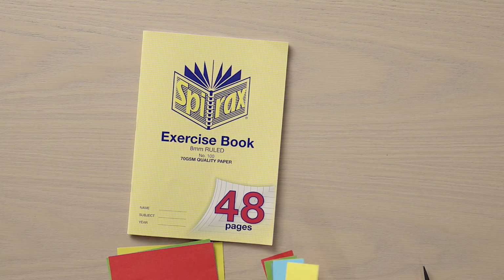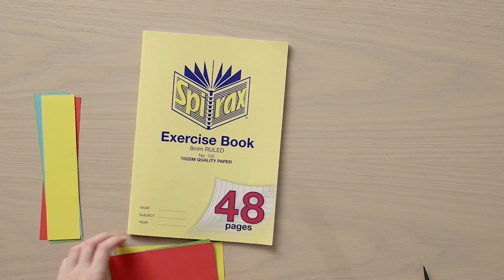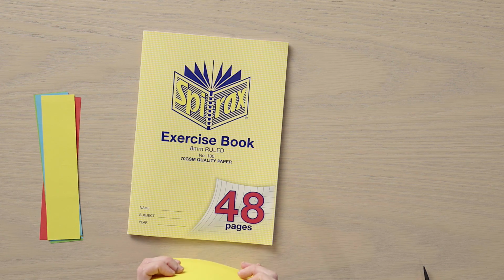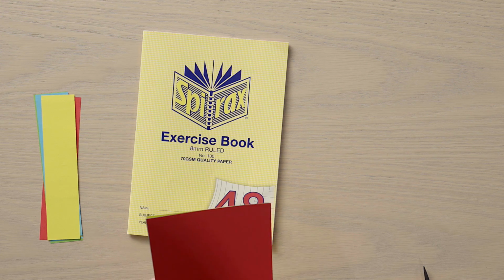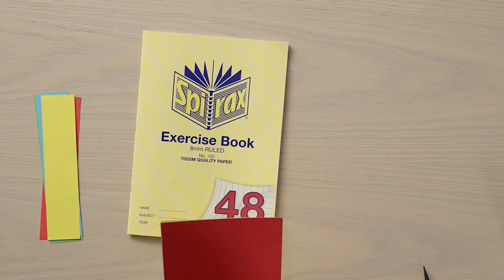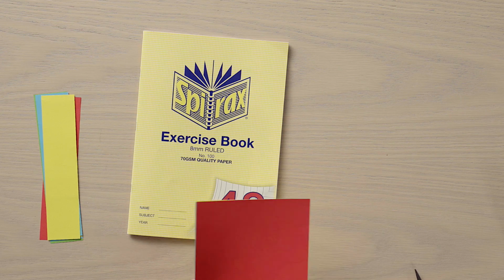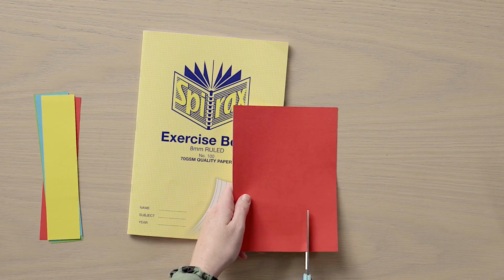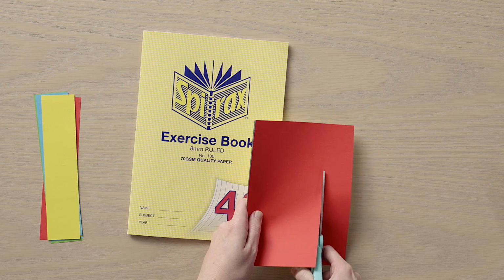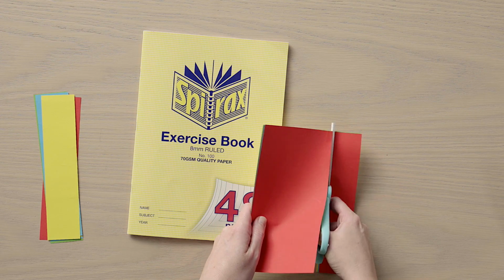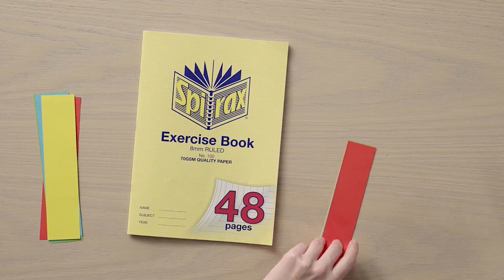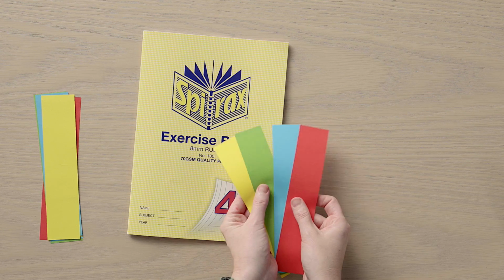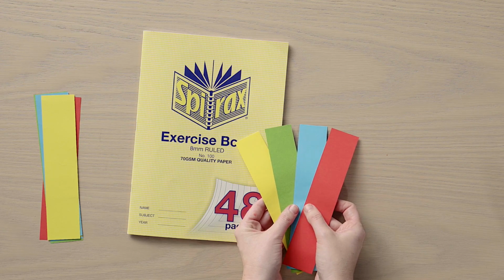So, I've already cut some here, but I'm just going to show you. So, you might have just white paper, that's okay, you might like to colour it in, you can just keep it white, that's up to you, or you might have some coloured paper around you as well. So all I'm going to do is use my scissors and I'm going to cut the strips off my paper, and these are what I'm going to use to make my fraction wall.